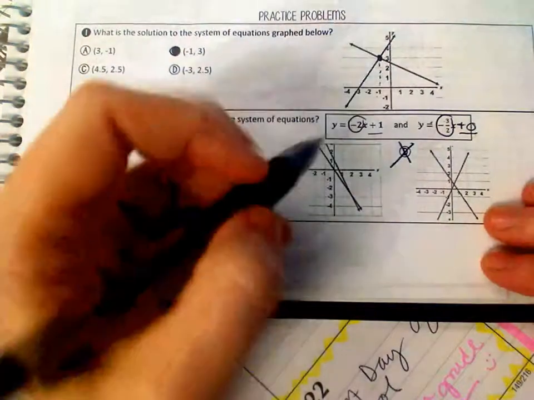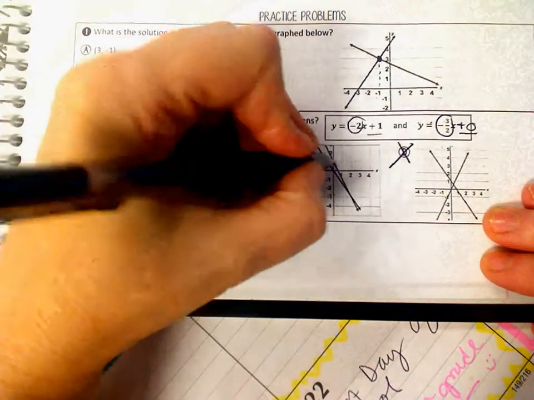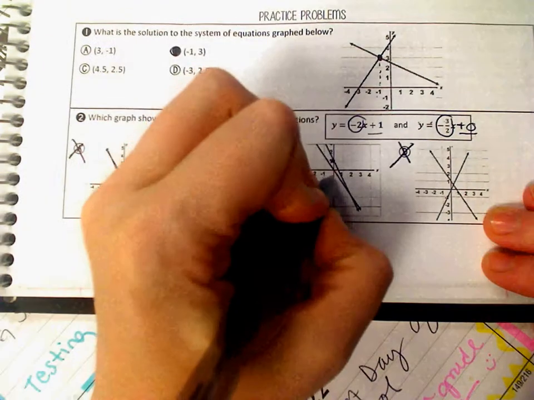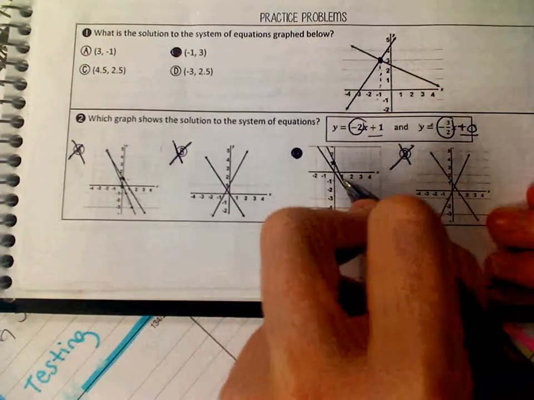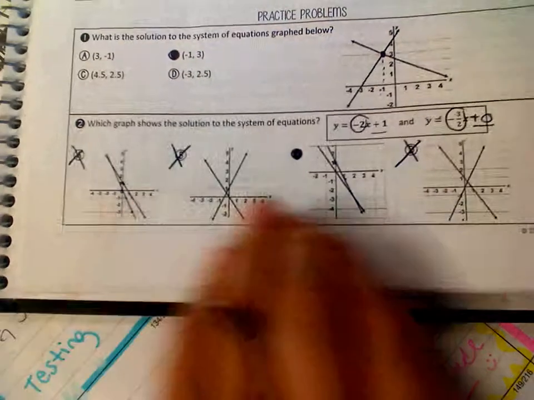Because the negative 2x plus 1, start here, go down 2, and write 1, and you end up on that line. So that's right. Okay.